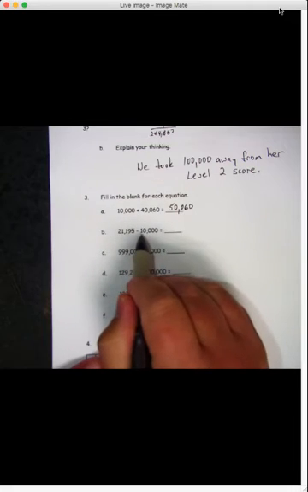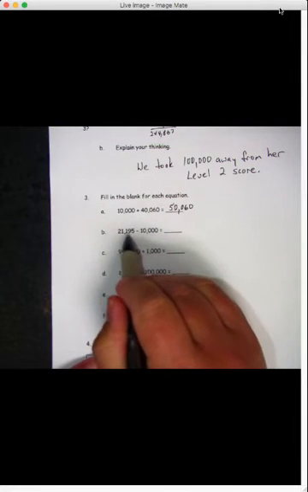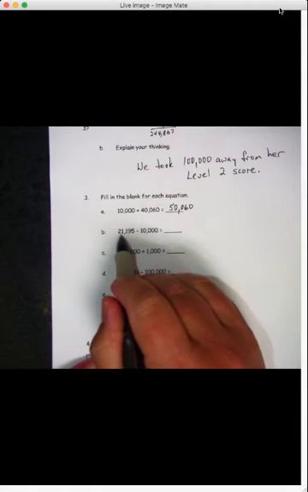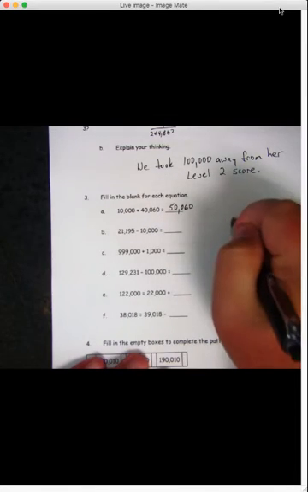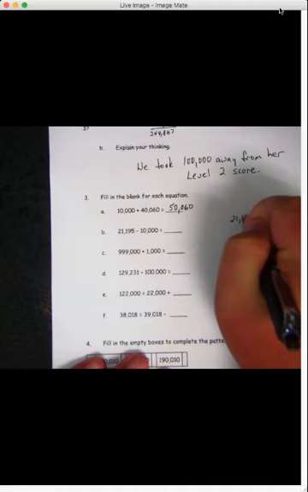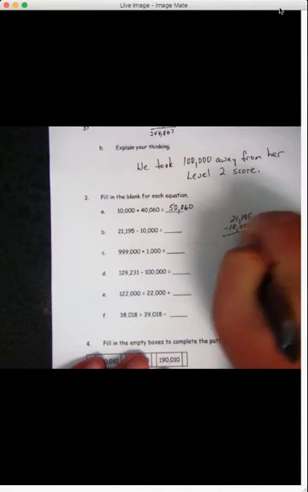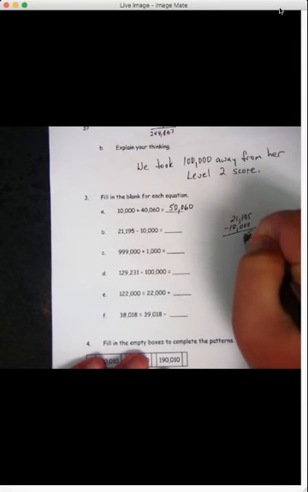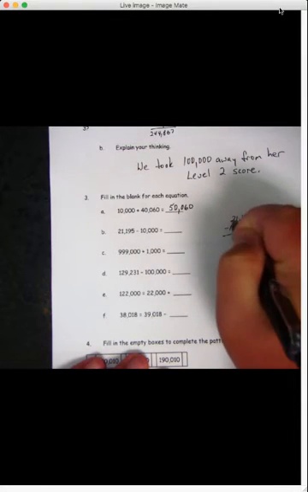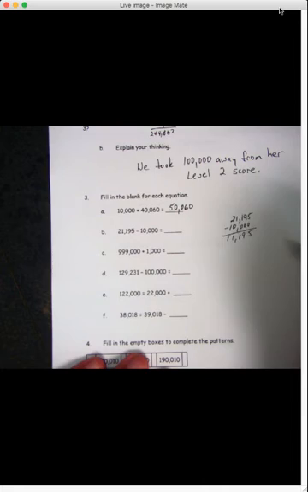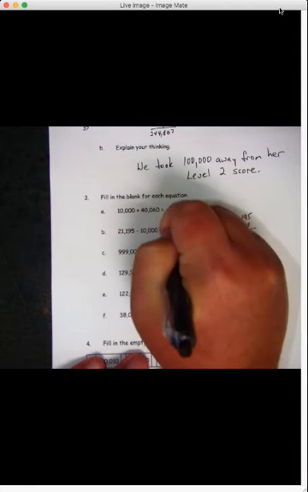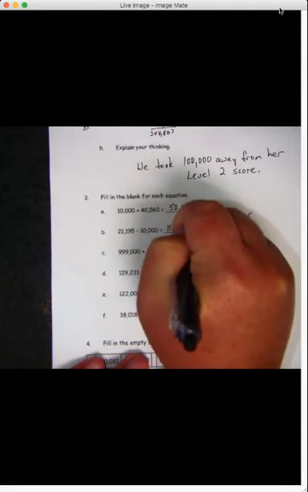On this one, I'm taking 10,000 away from 21,000. Now, I can do that in my head, but I'm not sure if you can, so let's write it out over here. 21,195 minus 10,000. We're going to subtract like we did on the place value chart. 2 minus 1 is 1. So then our answer is 11,195.